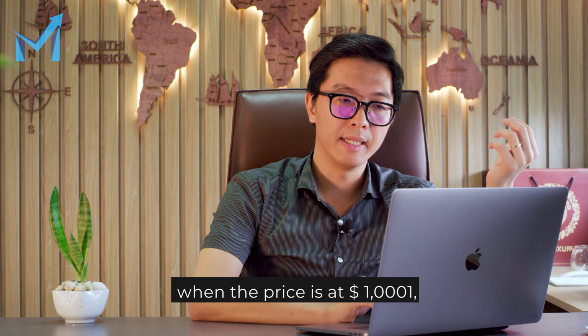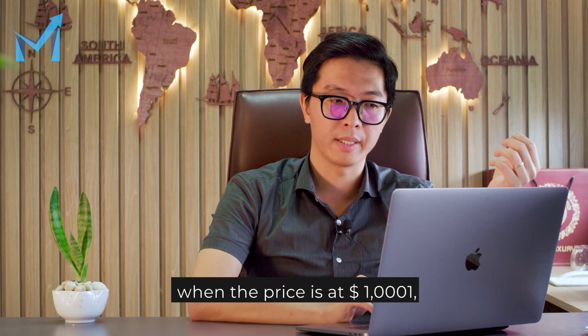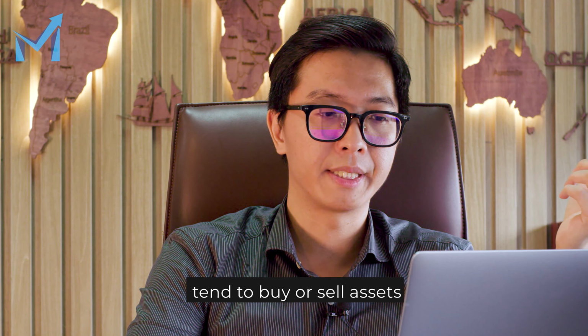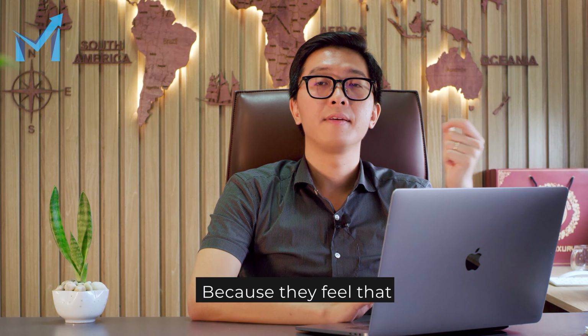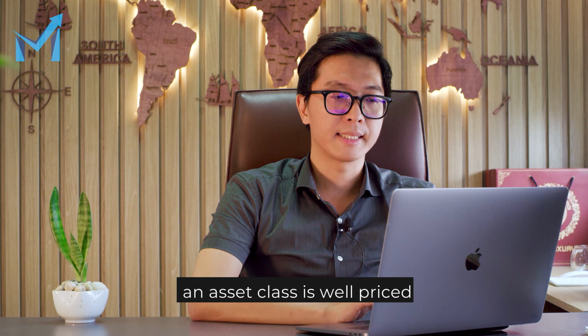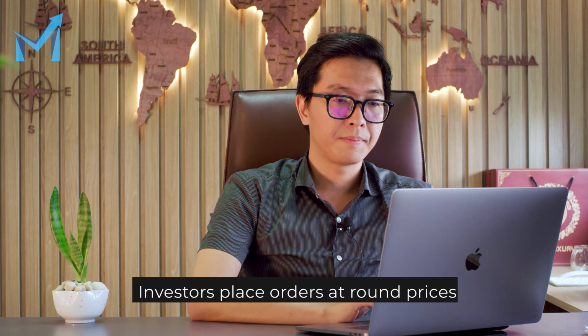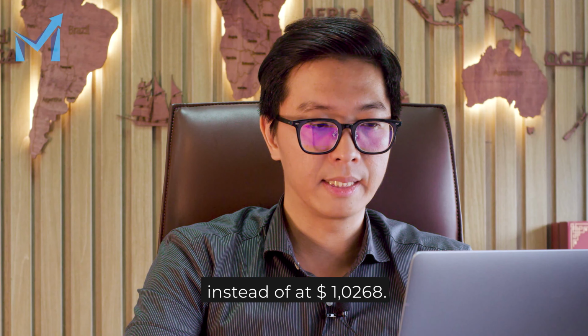When the price is at 1.0001, inexperienced forex players tend to buy or sell assets, because they feel that an asset class is well priced at that level. Investors place orders at round prices instead of at 1.0268.